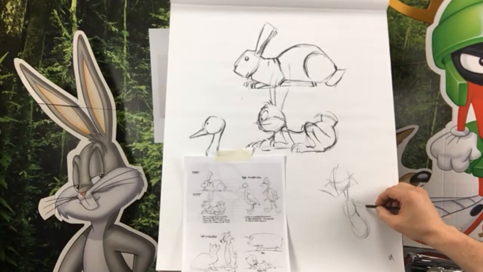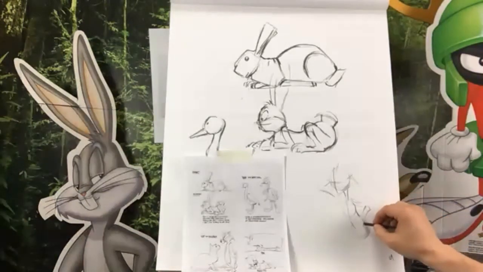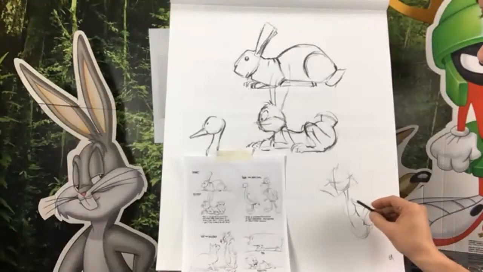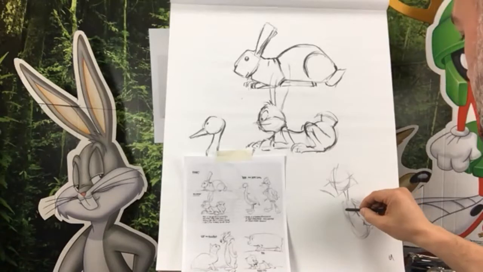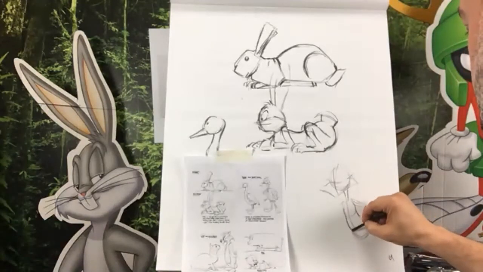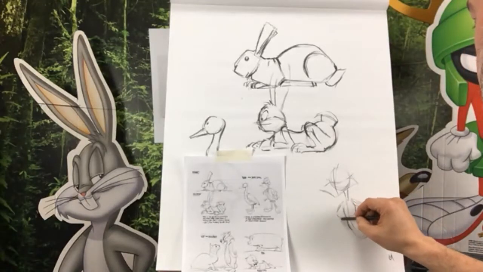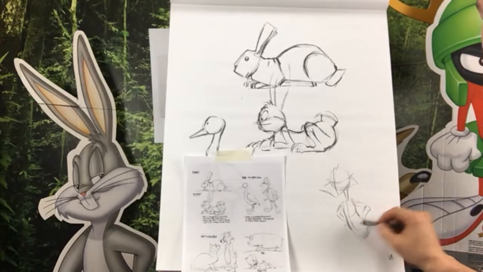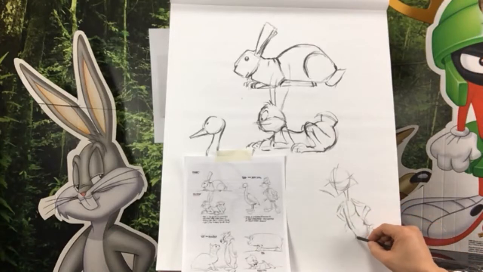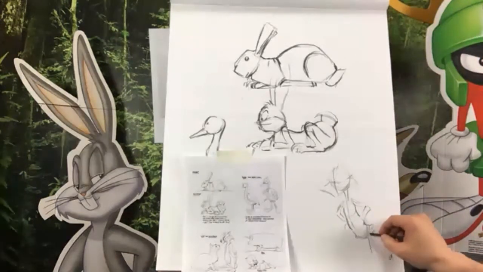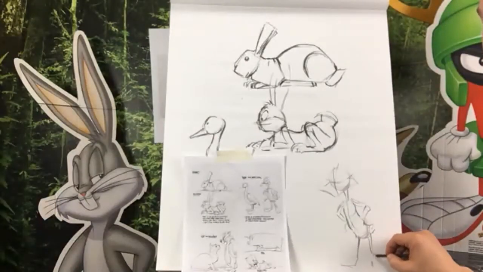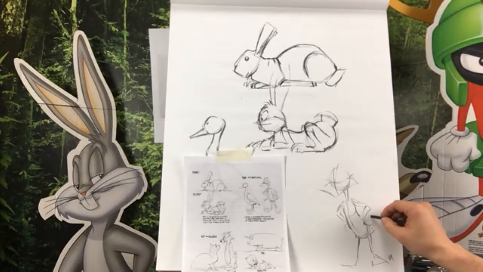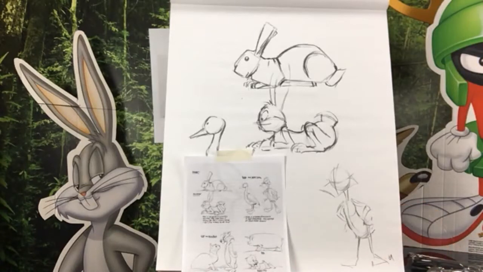He's got his arms off his hip. If ducks have hips, I don't know if they have hips. I guess they have hips. All right. And then we got his legs that come down. And his tail. So super simple Daffy Duck, right?